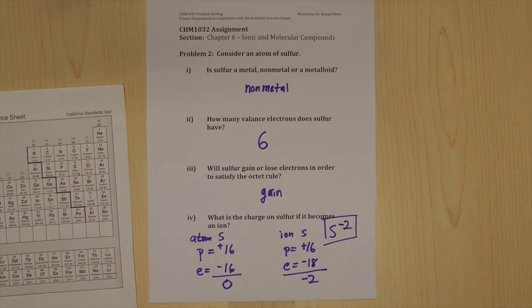Okay? So that's how you figure out whether an element will gain or lose electrons, and also how to calculate the charge of the ion once it's gained or lost.